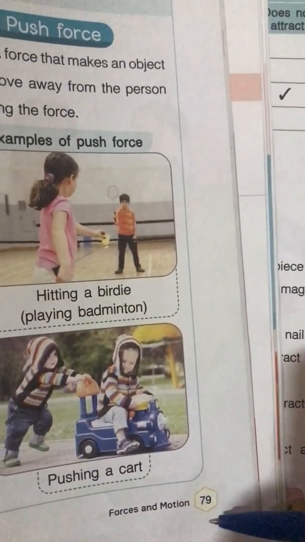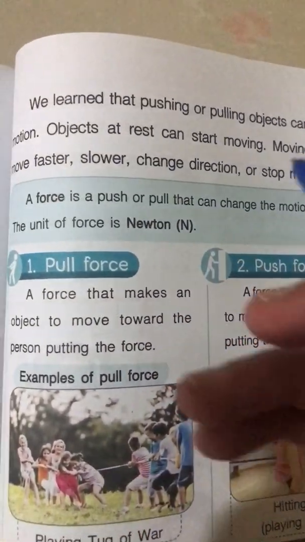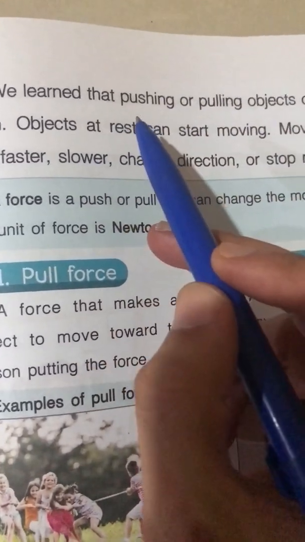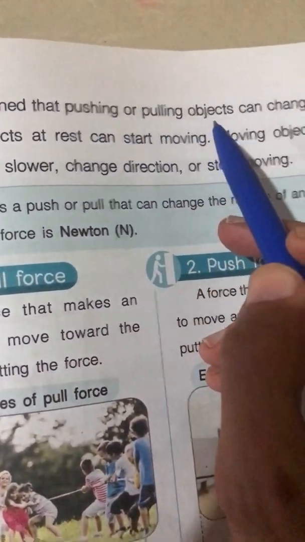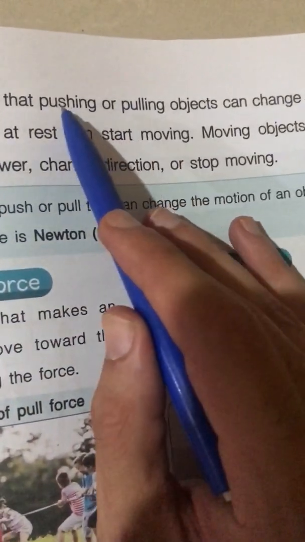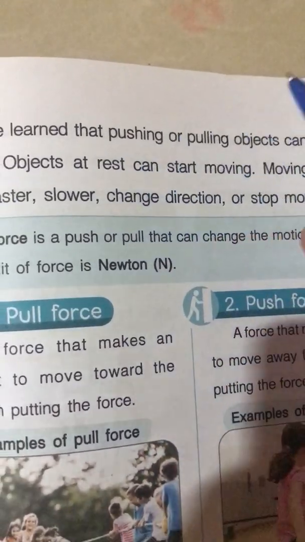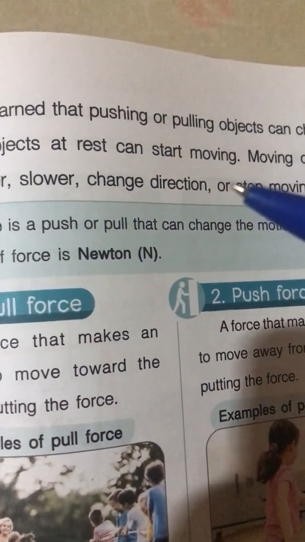Very good. Come to page 79. This page is a very important page. Let's read together. We learn that pushing or pulling objects can change their motion. What is the meaning of pushing or pulling? It's very important. Please look here.